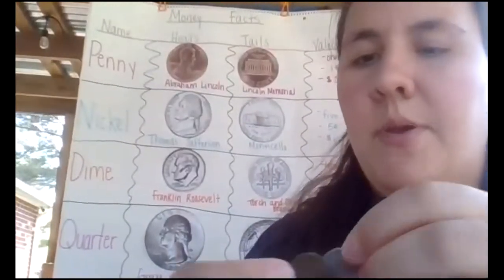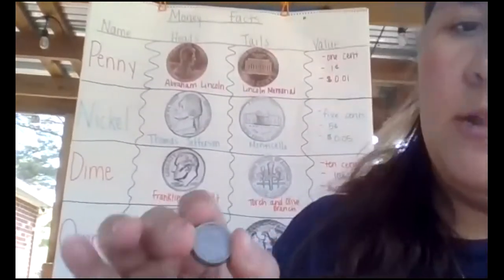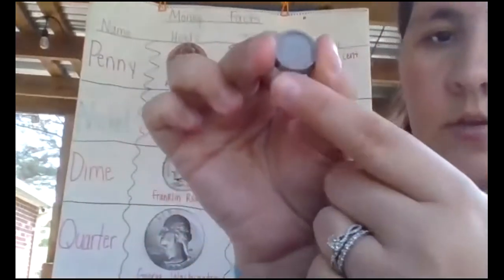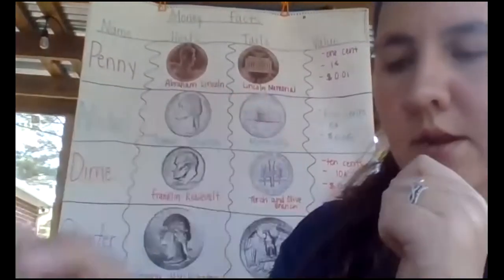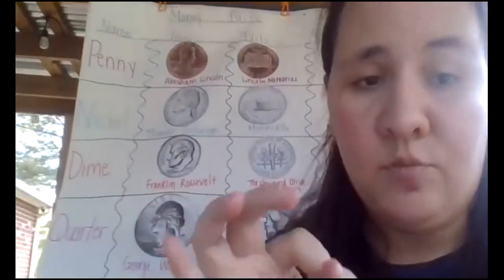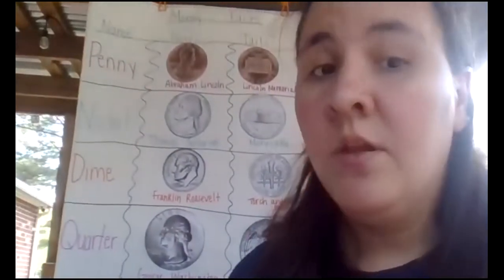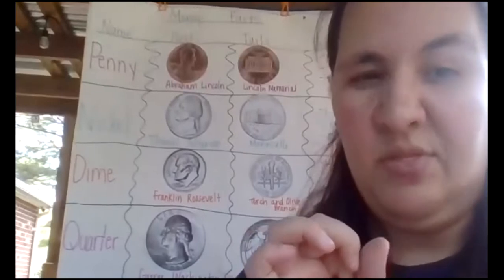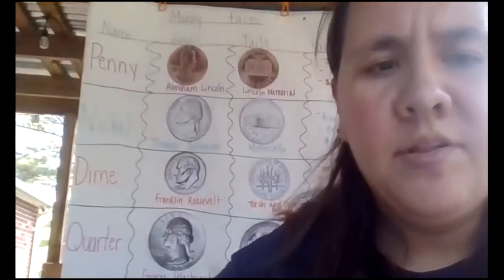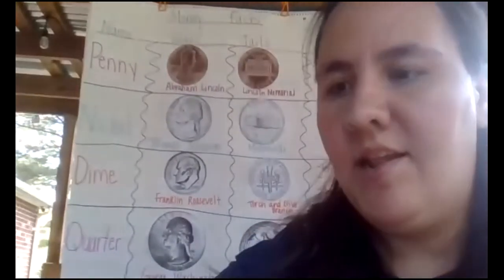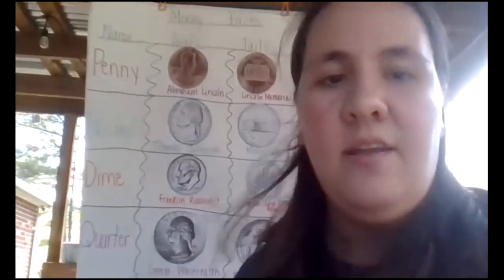And same with the penny, okay? The penny's a little bit bigger than the dime. See how you can still see the brown from the penny behind the dime? So our dime is our smallest coin, okay? Not worth the smallest, just shaped the smallest. How much is a dime? 10 cents. Good. A dime is worth 10 cents.